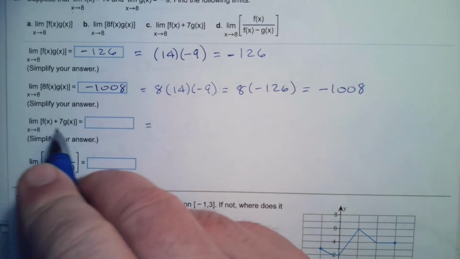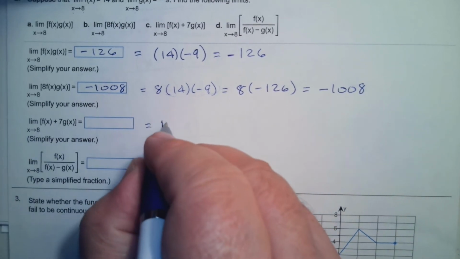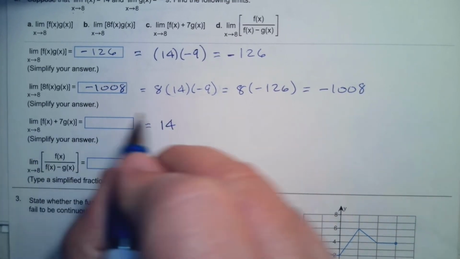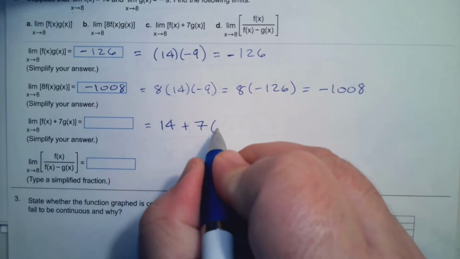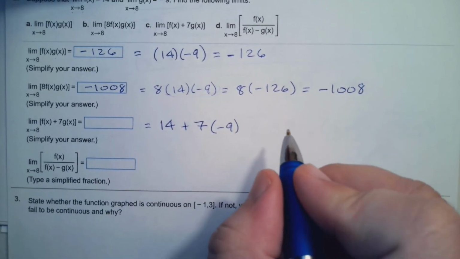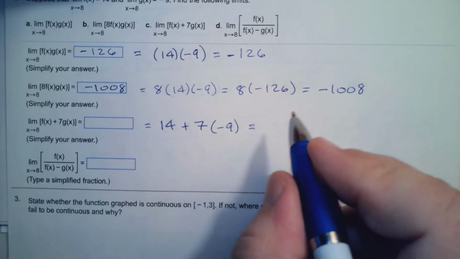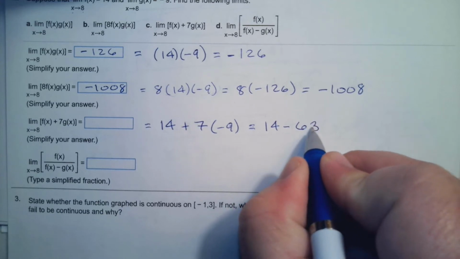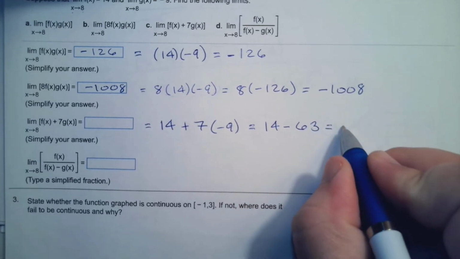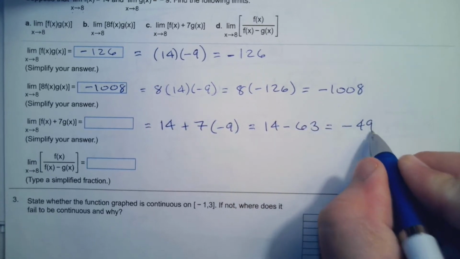Okay, f of x is 14 plus 7 times g of x times negative 9. So it's 14 minus 63 equals negative 49.